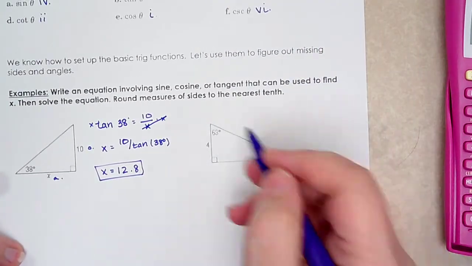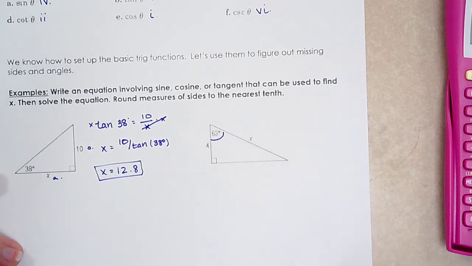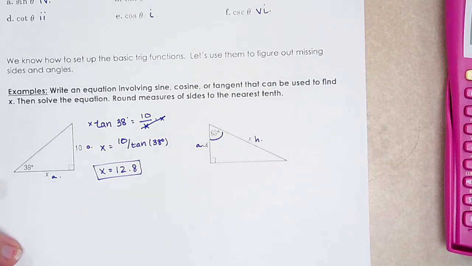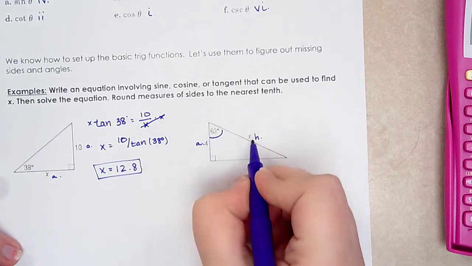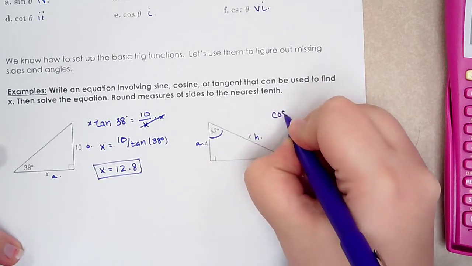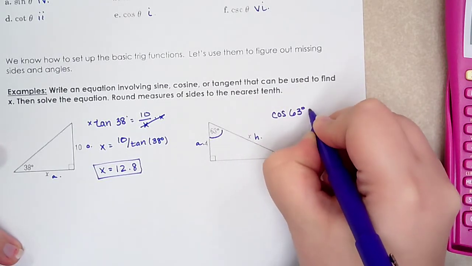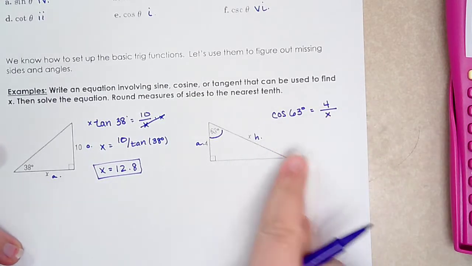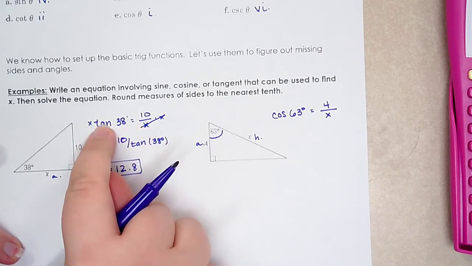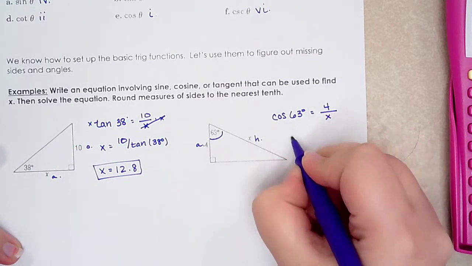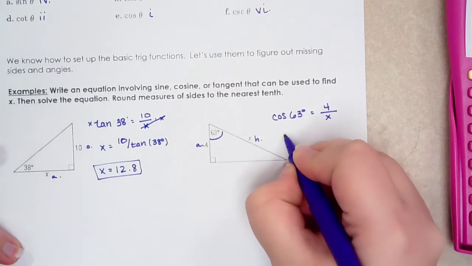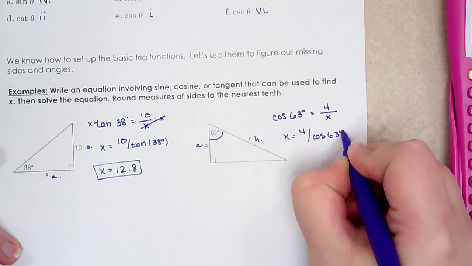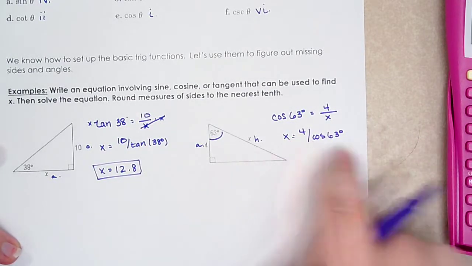The next triangle, again not theta, 63 degrees, gives me the adjacent side and the hypotenuse. I know that my trigonometric function that uses adjacent and hypotenuse is cosine, so I say cosine of 63 degrees is equal to adjacent over hypotenuse. If you saw the trick that happened here, your x and your cosine just switched places. So when we solve for x in something that is set up like this, we can just say x is equal to 4 divided by the cosine of 63. We don't have to do all that solving each time. It's a trick that works.